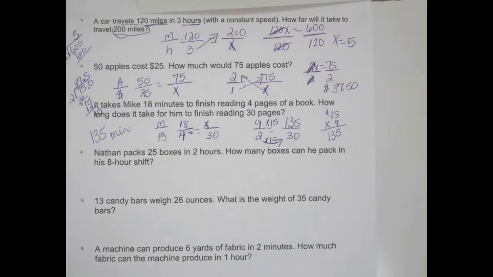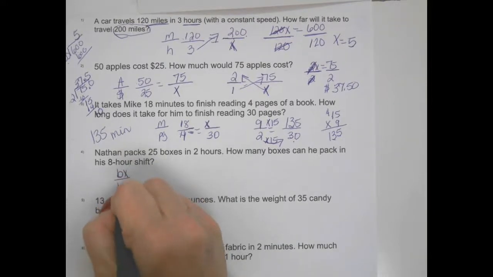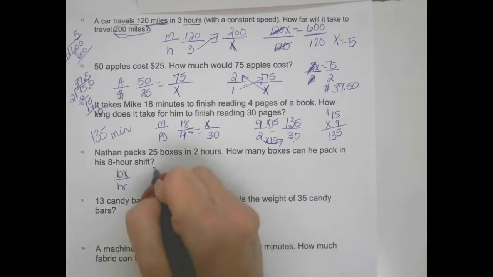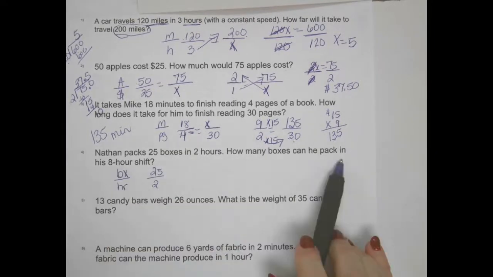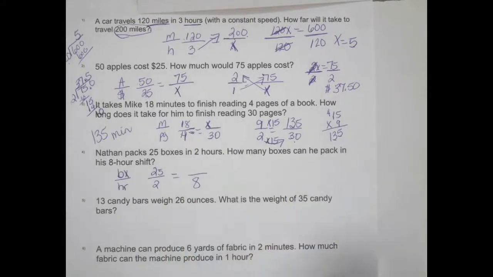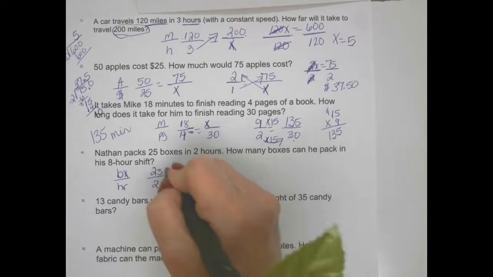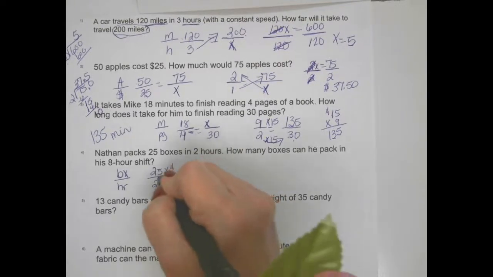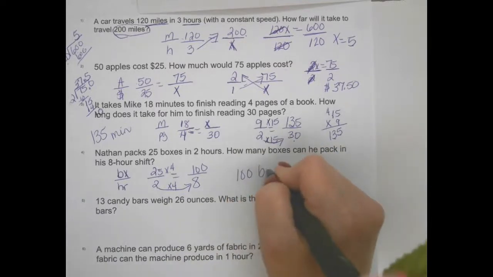Nathan packs 25 boxes in 2 hours. So boxes and hours. 25 boxes in 2 hours. How many boxes in 8 hours? 8 hours. How does 2 go to 8? Times 4. 25 times 4 is 100. So 100 boxes.